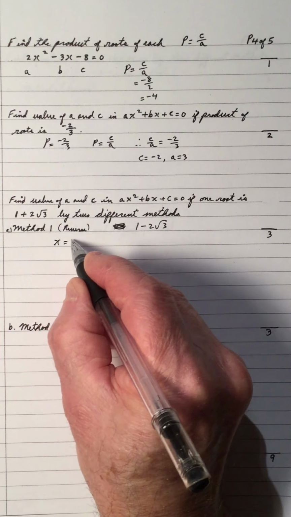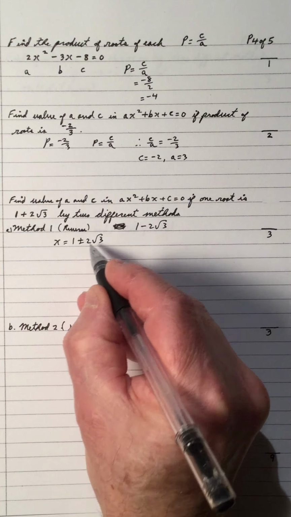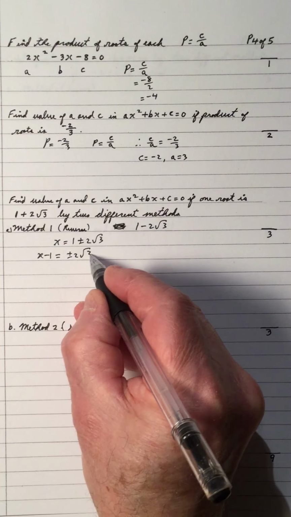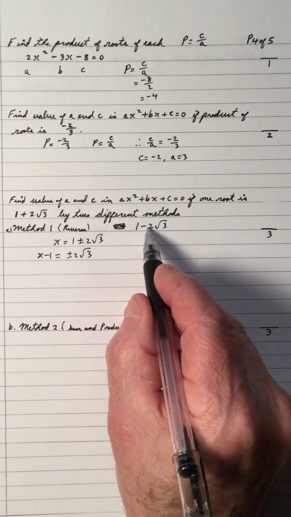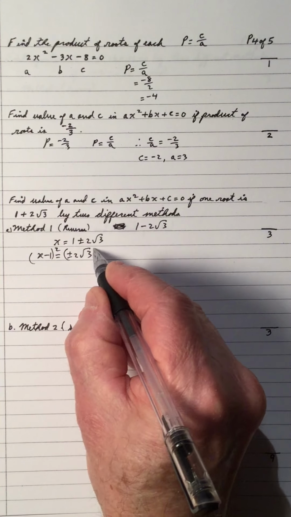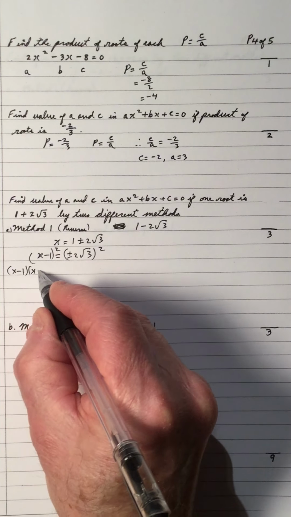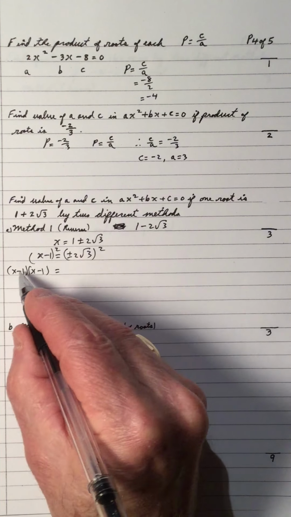We'll let x equal 1 plus or minus 2 root 3. x minus 1 equals plus or minus 2 root 3. So again, we did the conjugate. We put them together as 1 plus or minus 2 root 3. Move the 1 over to make it a minus. We square both sides. And x minus 1 times x minus 1.